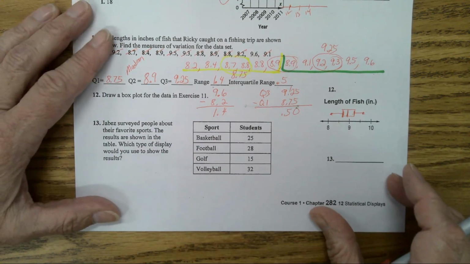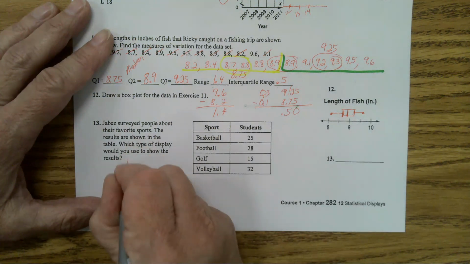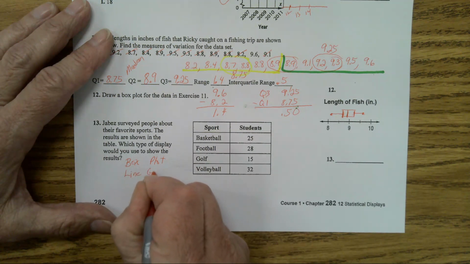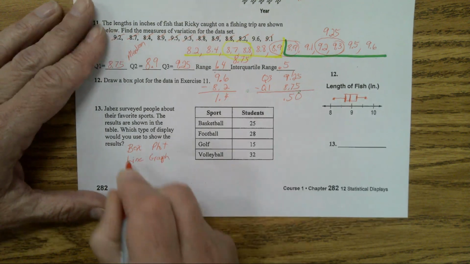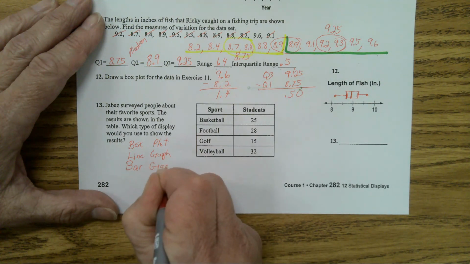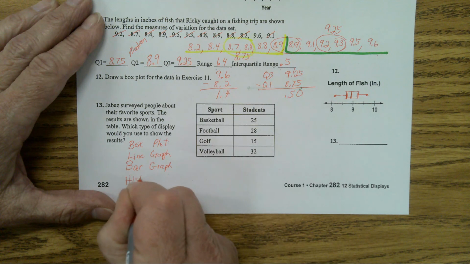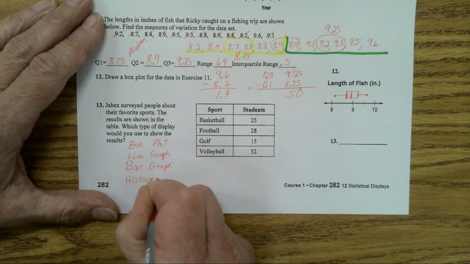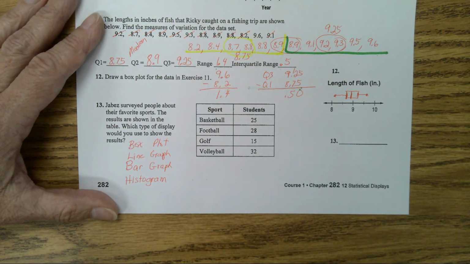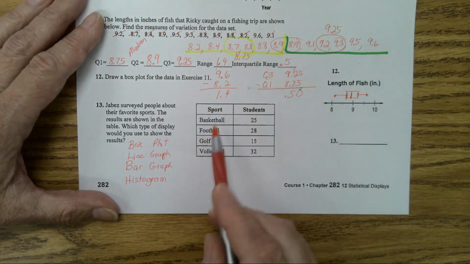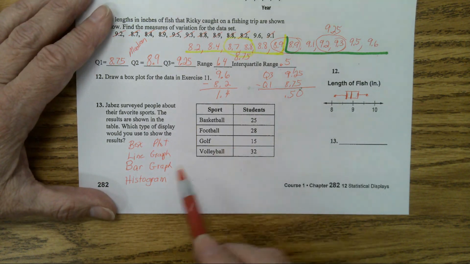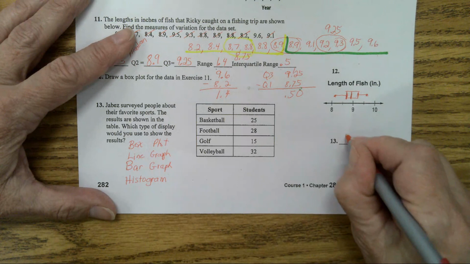So on this, are you going to use a box plot? Are you going to use a line graph? Are you going to use a bar graph? Or a histogram? Which one of these graphs would you use for this favorite sport? A bar graph, because people's favorite things is a statistical question that has multiple answers, so that would be a bar graph.